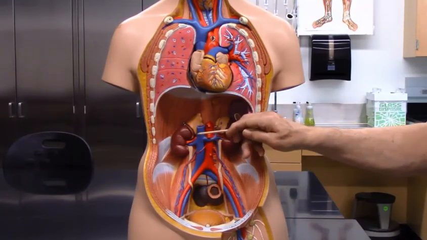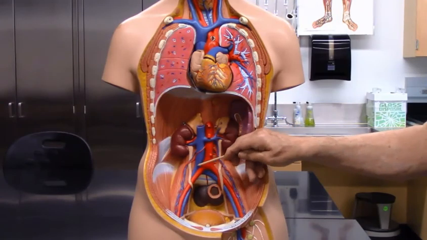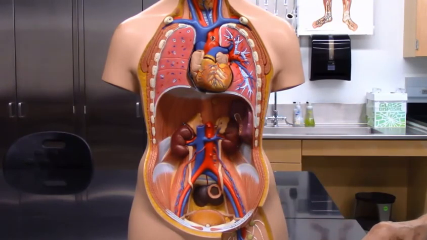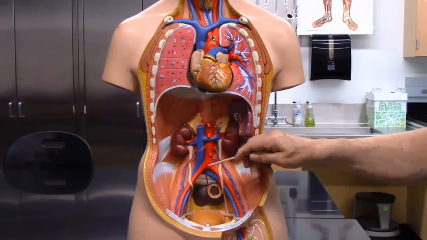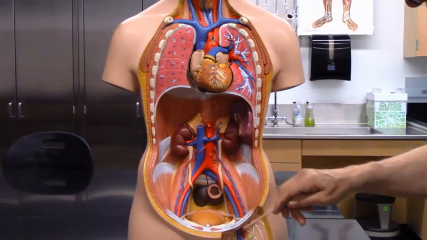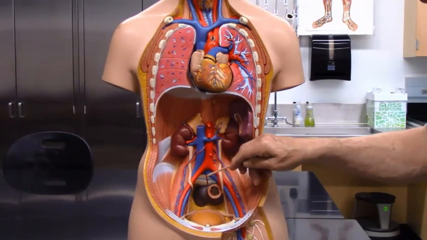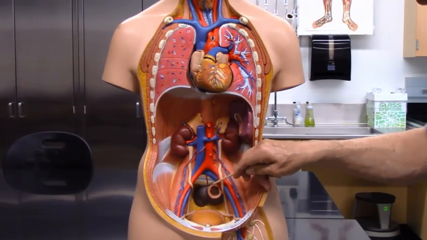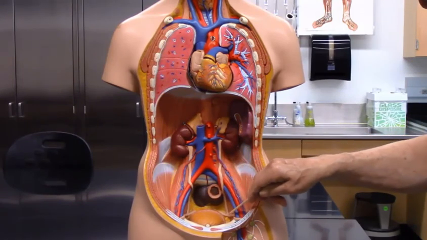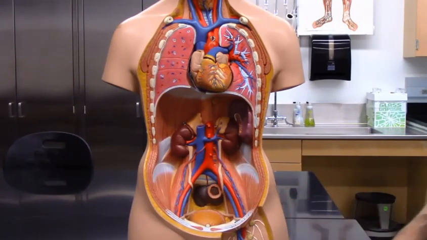And then this is what? The inferior vena cava. It's headed up to the right atrium of the heart. And then it branches, you can't see it too well, but into two iliacs. Then there's common iliacs, and then there's two internal iliacs, and then there's two external iliacs, and so on down to the femoral vein, which is in the thigh region.